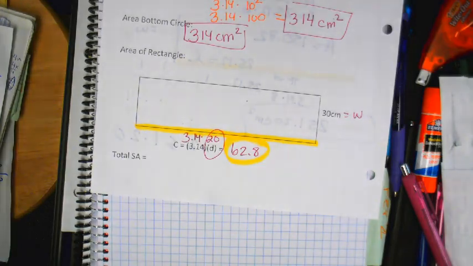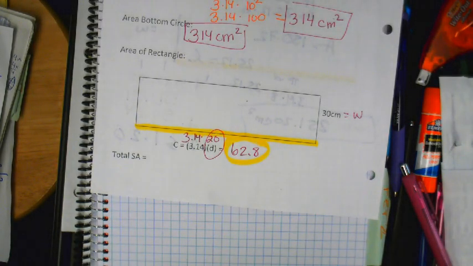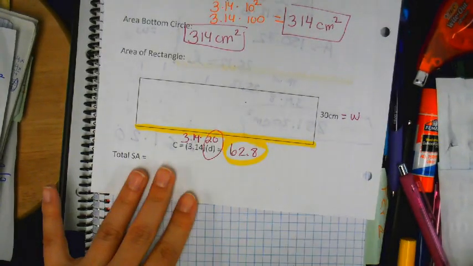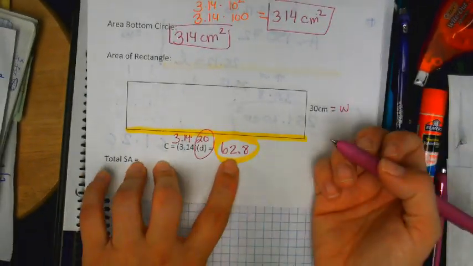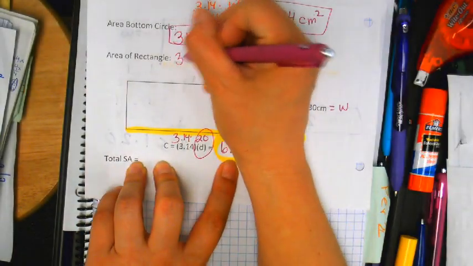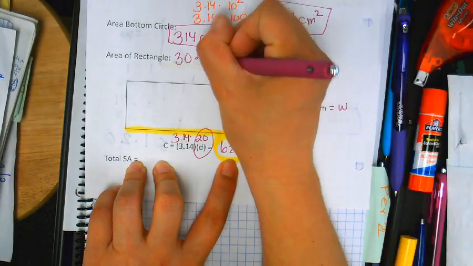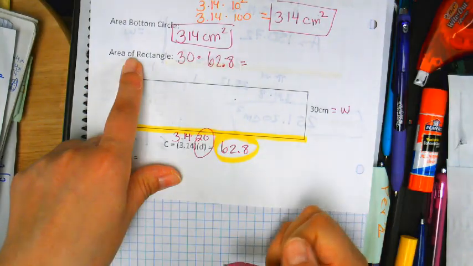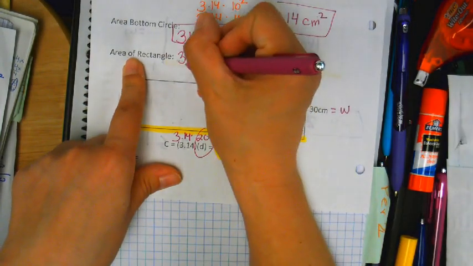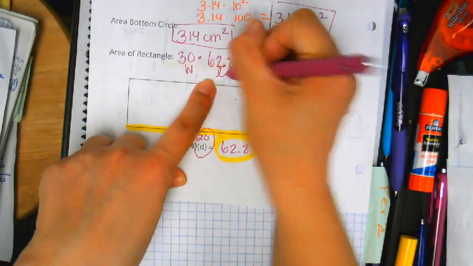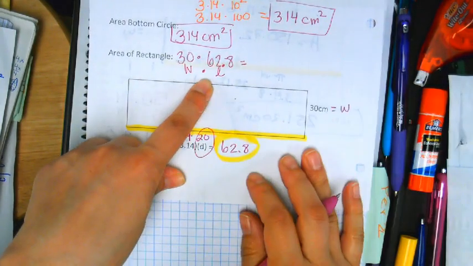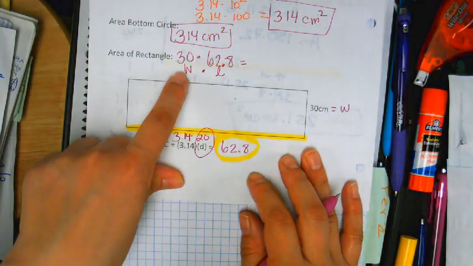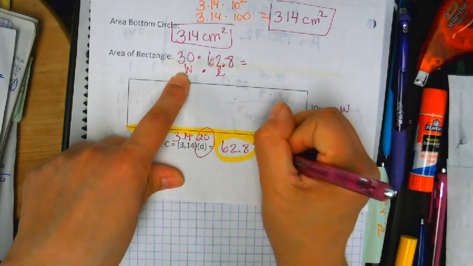Does that mean that the area is 62.8? No. What's the next thing I have to do? So now I have to take 30 times 62.8. So the area of the rectangle is length times width. This is my width and this is my length. So I got to multiply it.